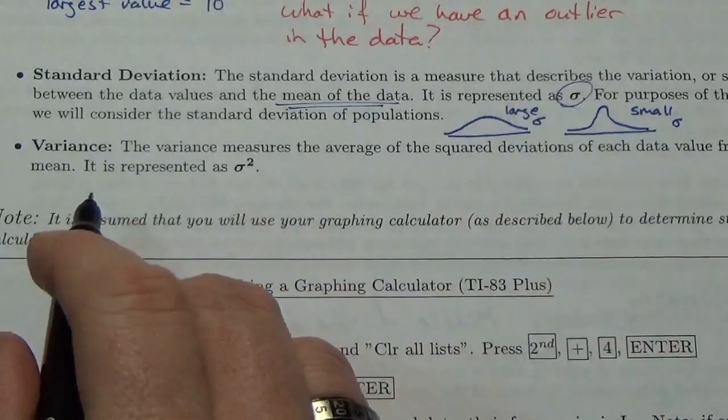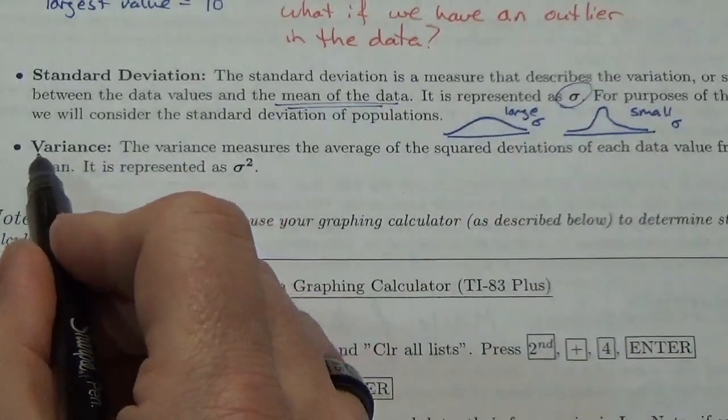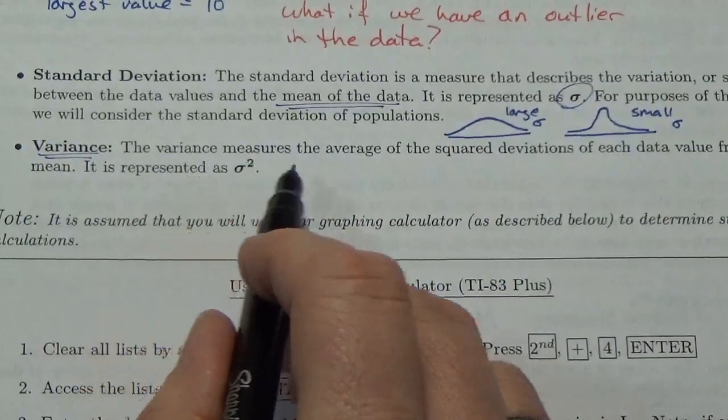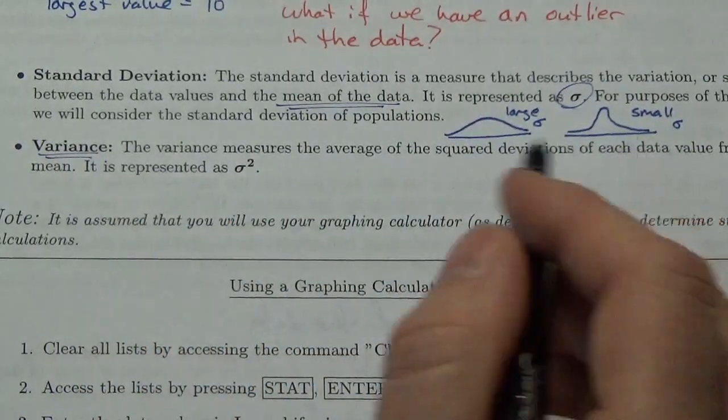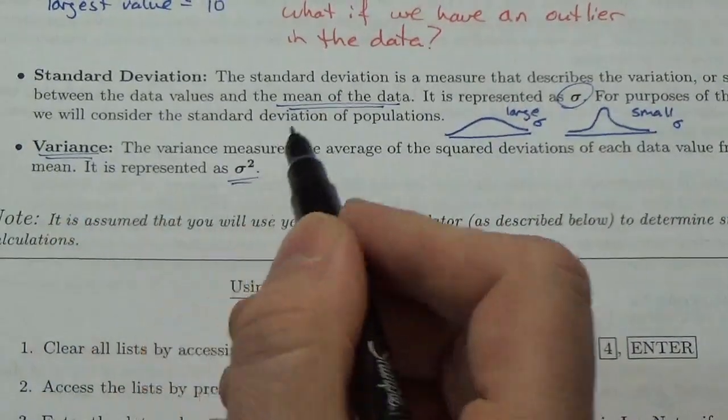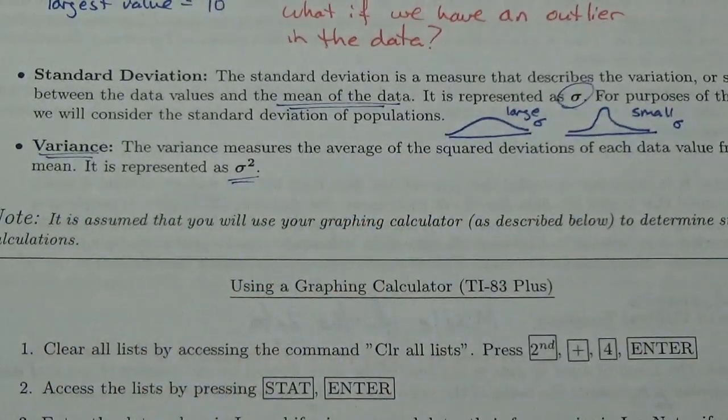Now, another way of talking about this is called variance. And the variance measures the average of the squared deviations of each data value from the mean. And it's represented as the standard deviation squared.